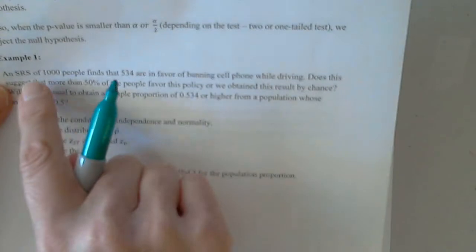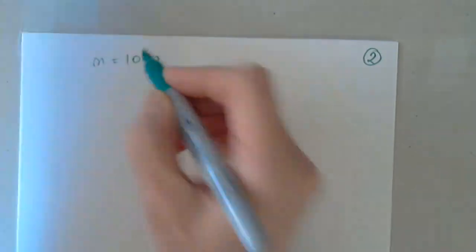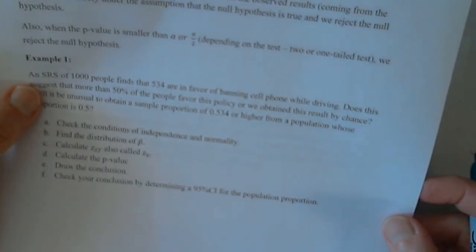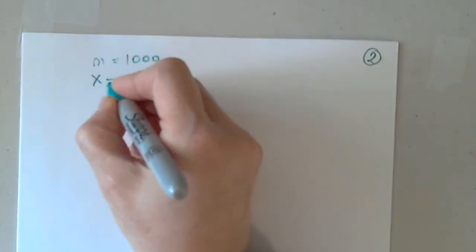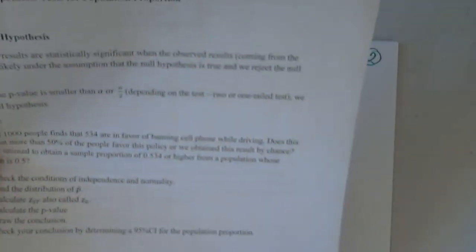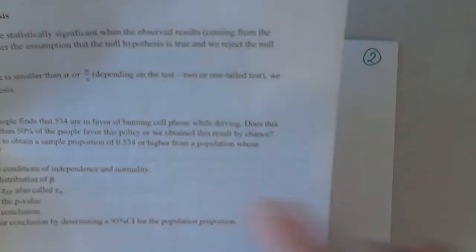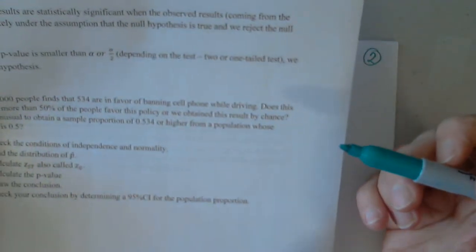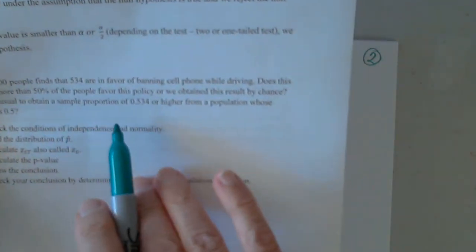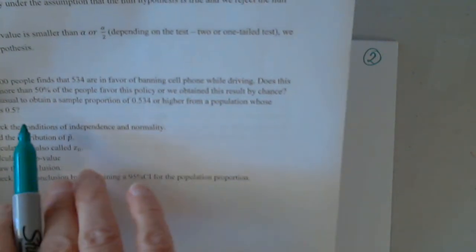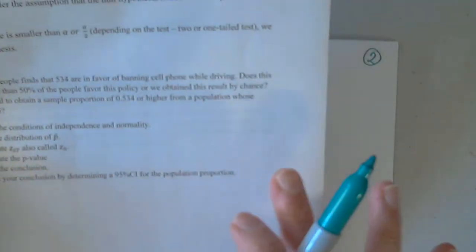A simple random sample, an SRS, of 1,000 people, n equals 1,000, finds that 534 are in favor of banning cell phones while driving. Does this suggest that more than 50% of the people favor this policy, or we just obtained the result by chance? Will it be unusual to obtain a sample proportion of 0.534 or higher from a population whose proportion is this? A lot of questions here.